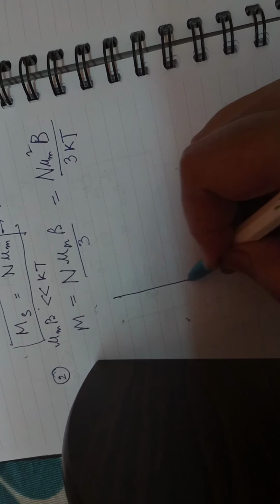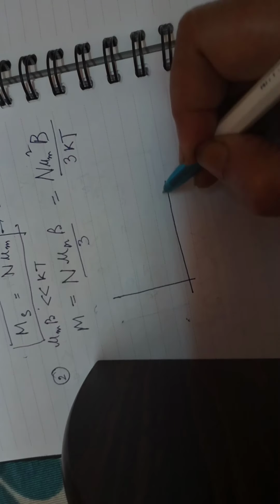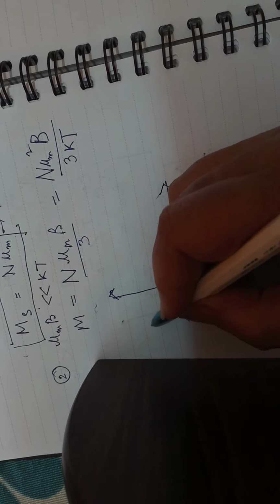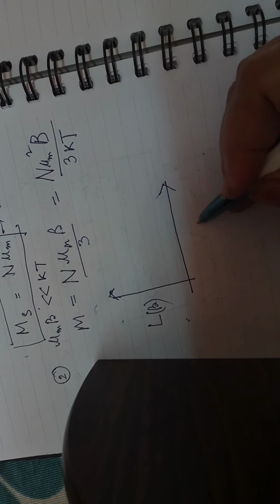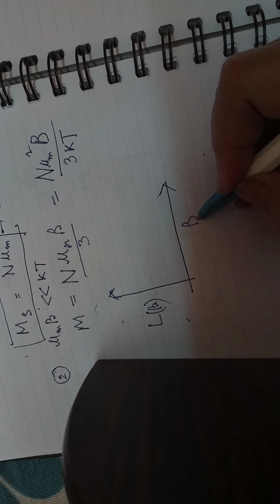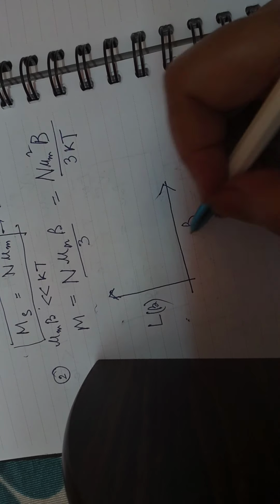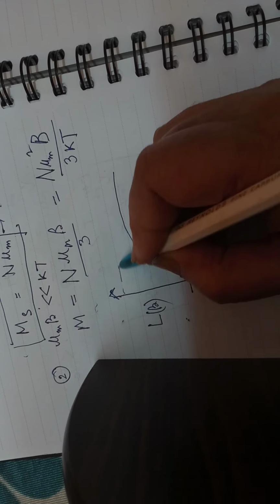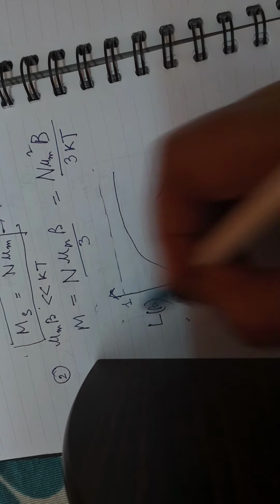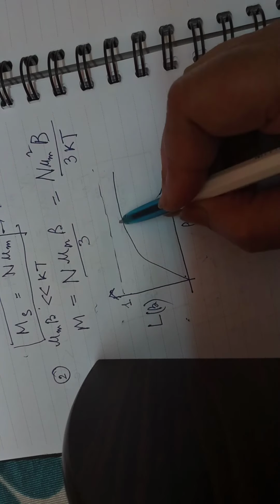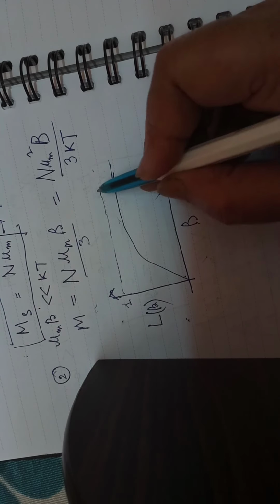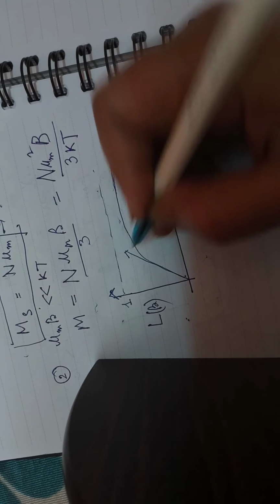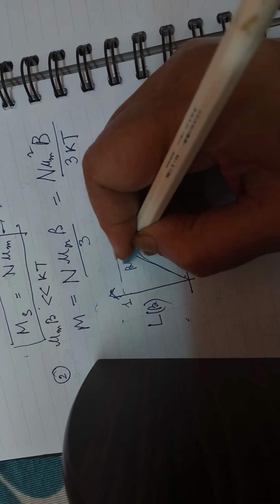If we draw the graph of L beta versus beta, the graph goes like this. This value is equal to 1. For high values of beta, the saturation occurs at a value close to 1, and for low values of beta, L beta is equal to beta by 3.